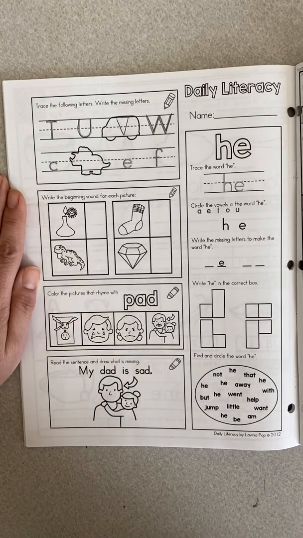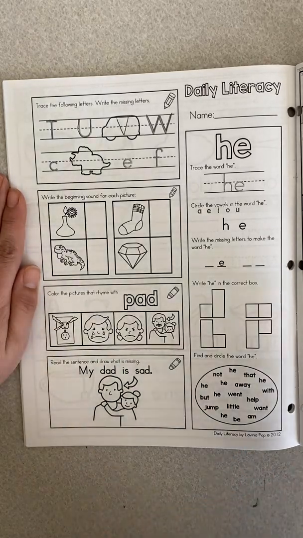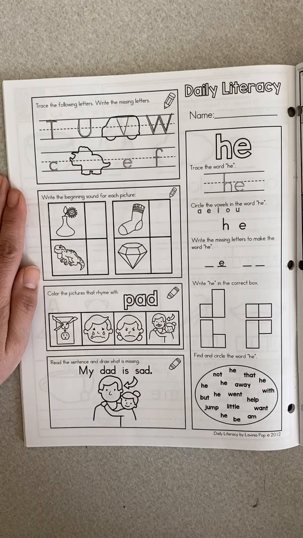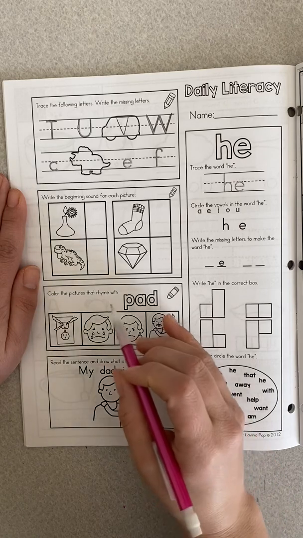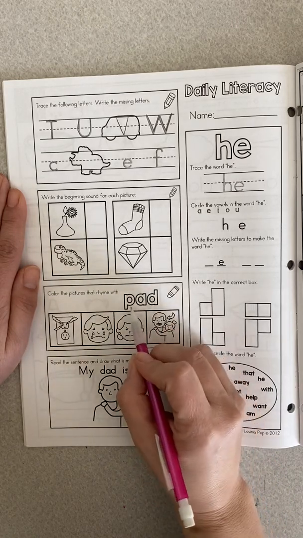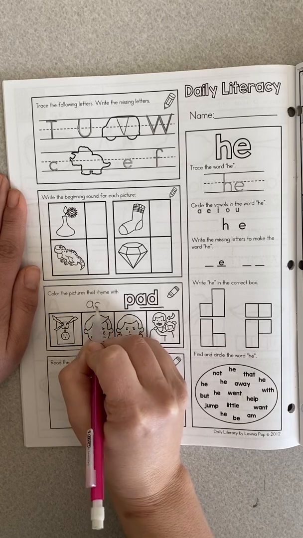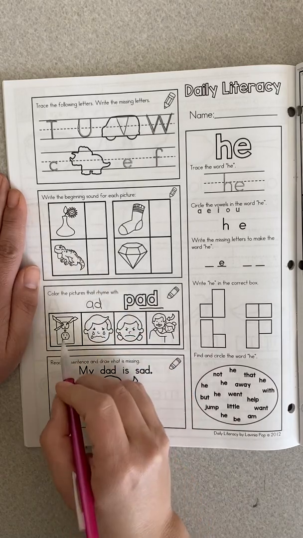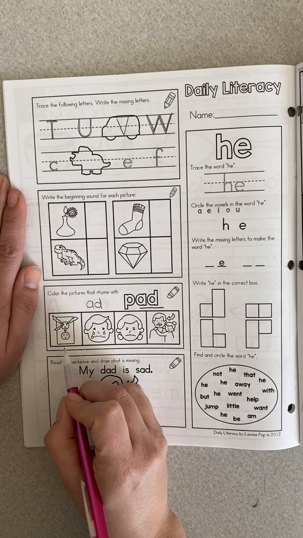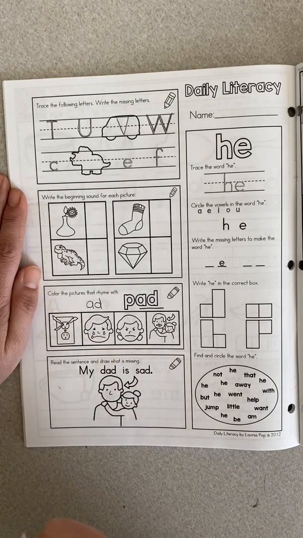Next, we're going to do rhyming words, which could also be word families that we've been talking about. All right, so we are looking for a word that rhymes with pad. So I would say this is the add family. I think this is zap. If you stick your finger in a light socket, it's going to zap you.